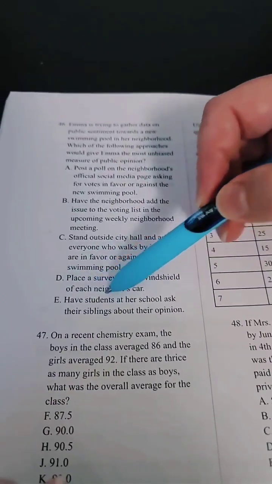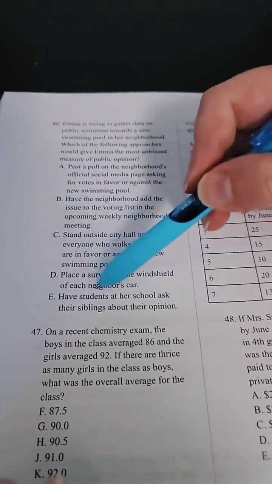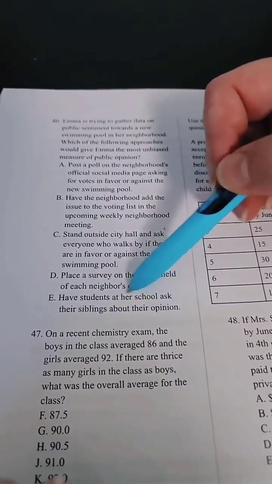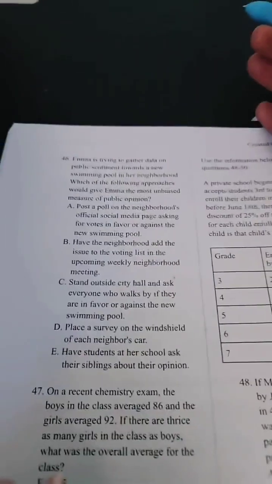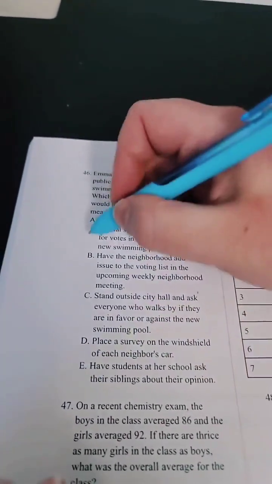And then for E, have students at her school ask their siblings about their opinion. If you ask a bunch of kids whether they want a swimming pool or not, you're probably going to get pretty biased opinions about whether they want the pool. So definitely not that one. So yeah, B would definitely be the correct answer.